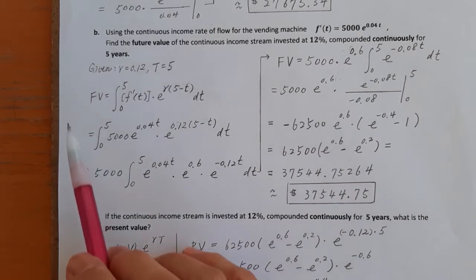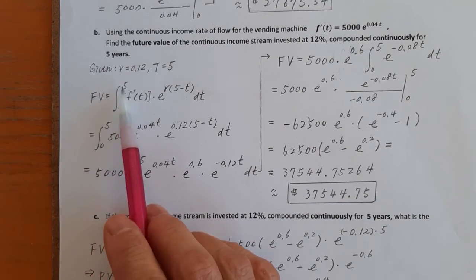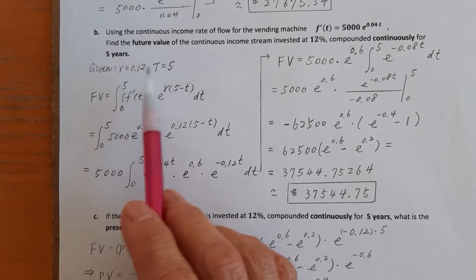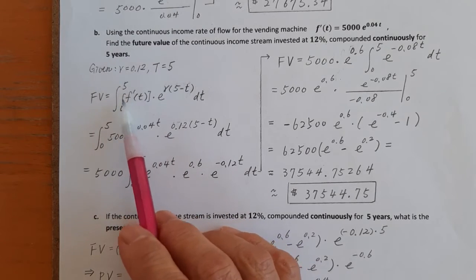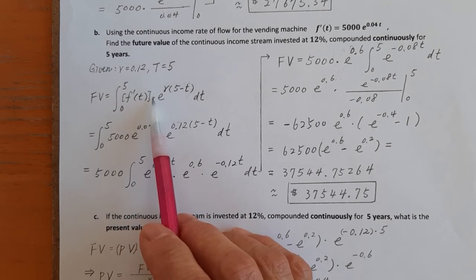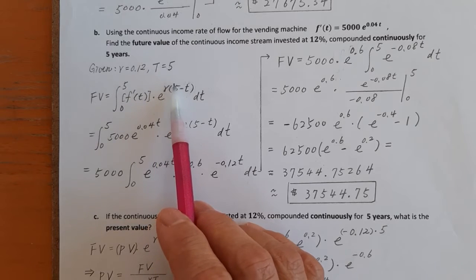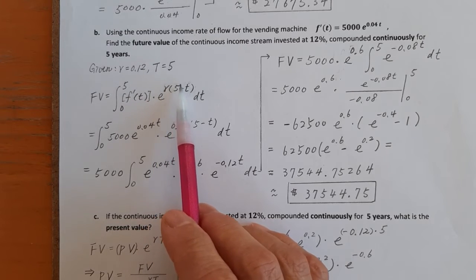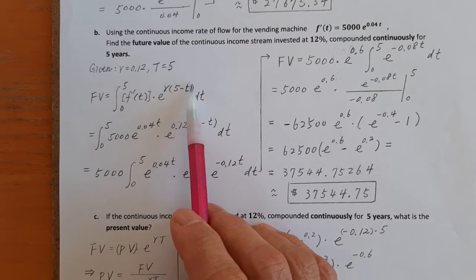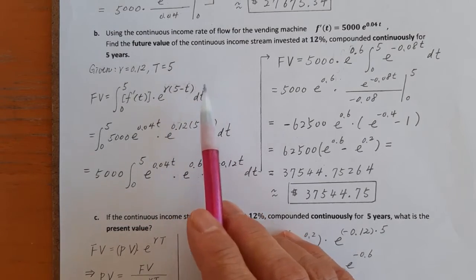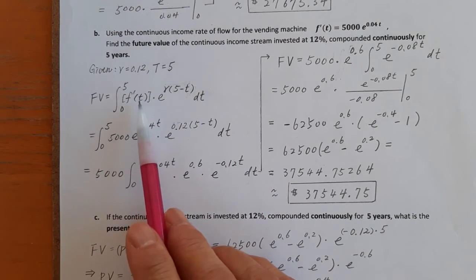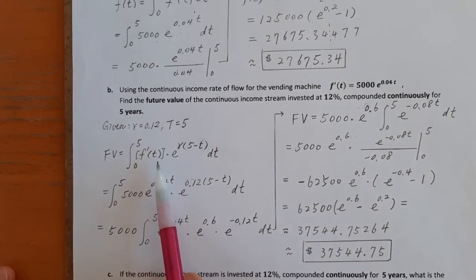So future value is equal to the integral 0 to capital T, capital T is 5. The rate is f prime of t times e to the power r times capital T, 5, minus small t, dt. So equals 0 to 5, f prime of t.